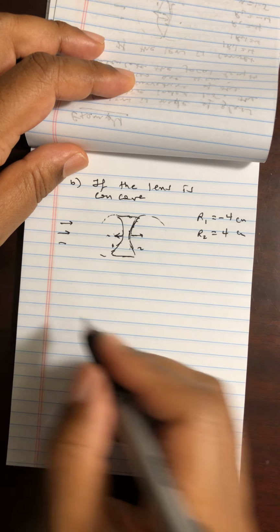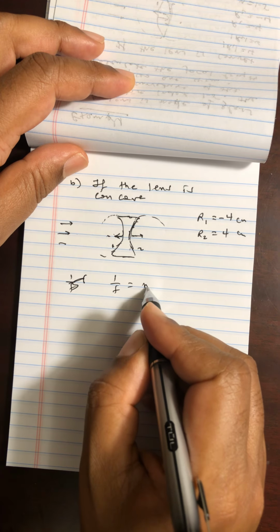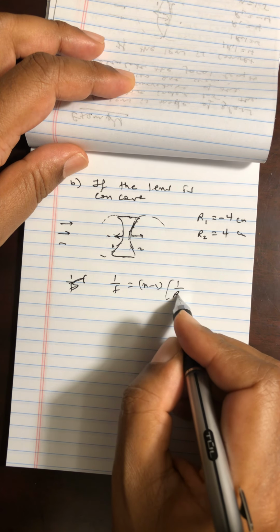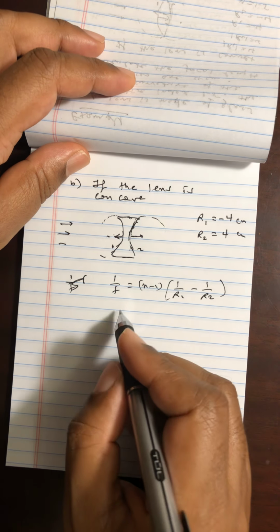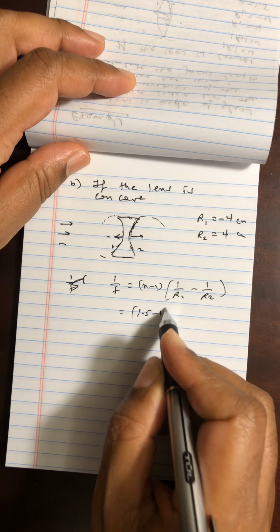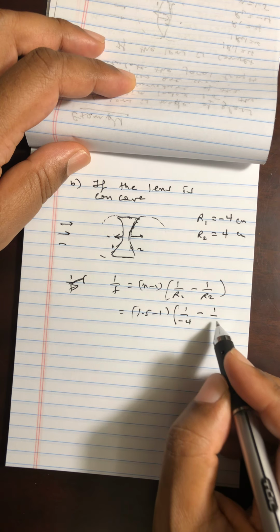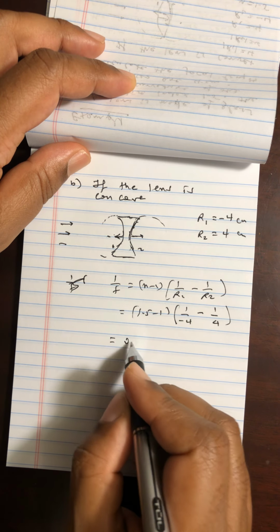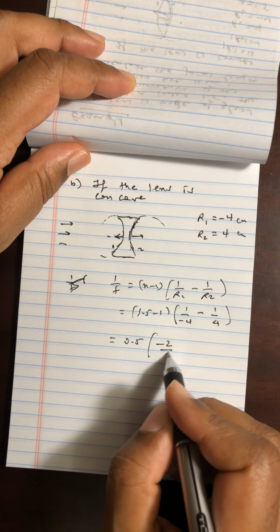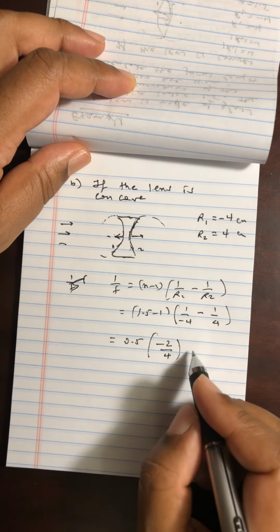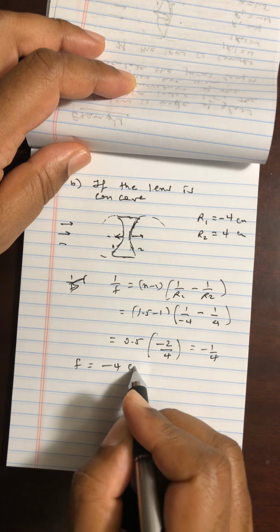Okay, so 1 over focal length equals (n minus 1) times (1 over R1 minus 1 over R2). Remember, the focal length of a diverging lens is expected to be negative. So you've got 1.5 minus 1, times 1 over negative 4, minus 1 over 4. Okay, so you've got 0.5 times negative 2 over 4, or negative 1/2. So you get negative 1 over 4, and it follows that the focal length is negative 4 centimeters.